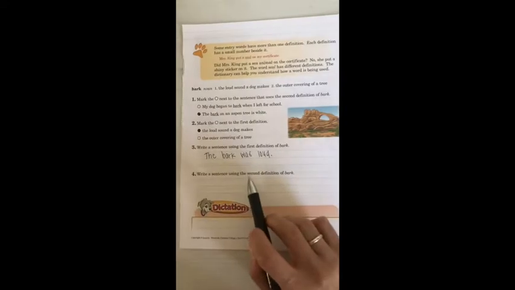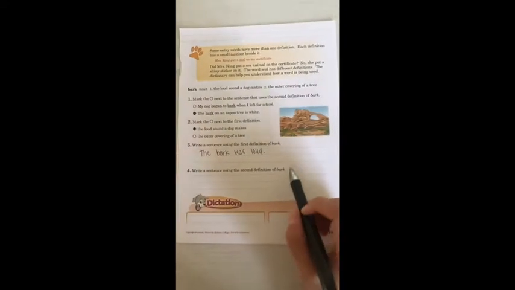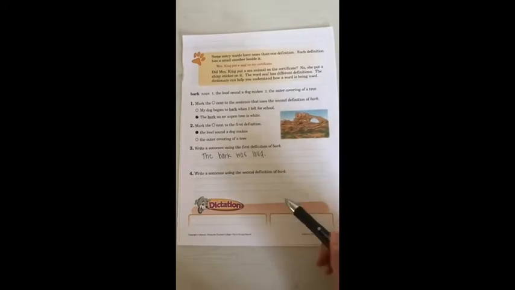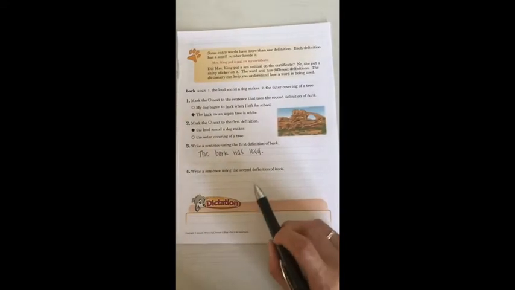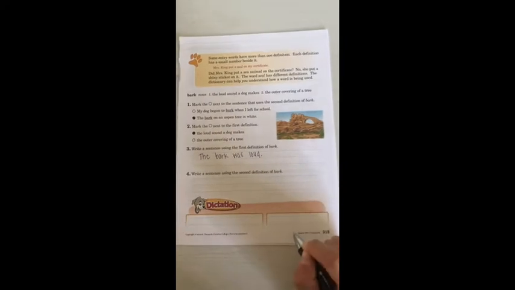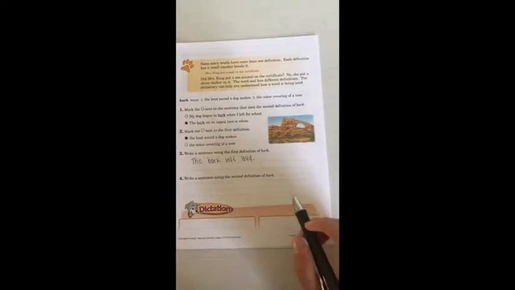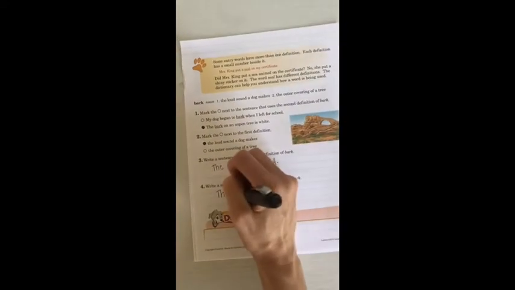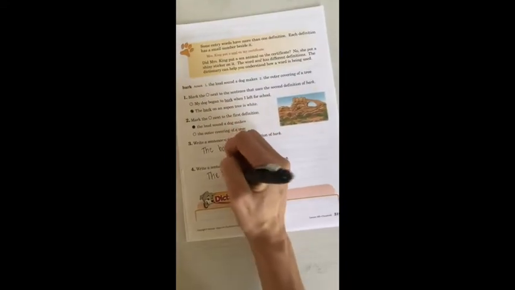And write a sentence using the second definition of bark, so the outer covering of a tree. So you could say the bark was brown, right? The tree was covered in bark. Any sentence that uses bark as the outer covering of a tree.